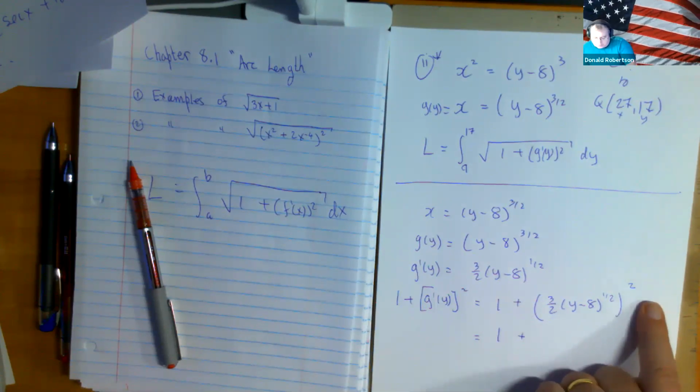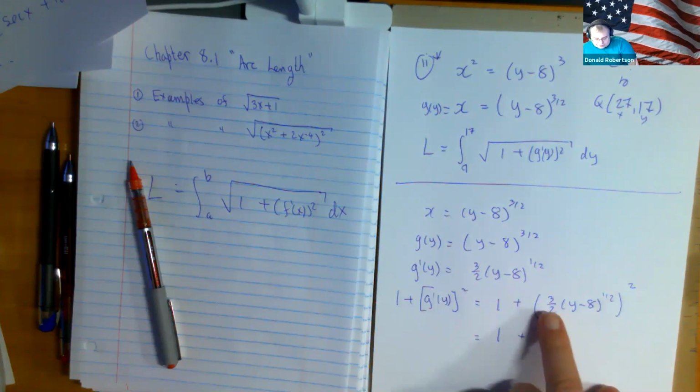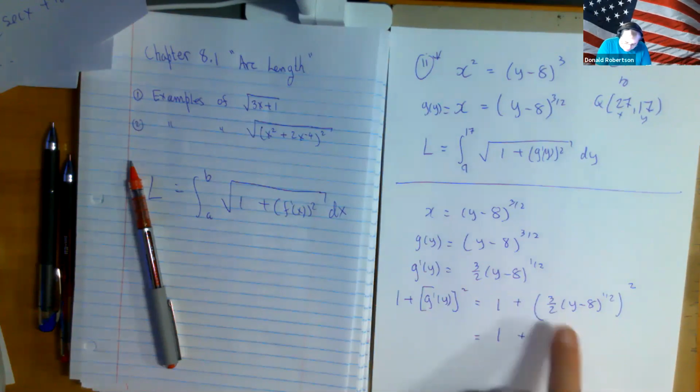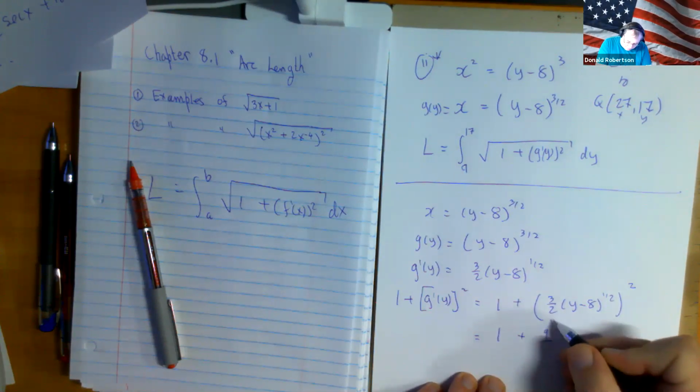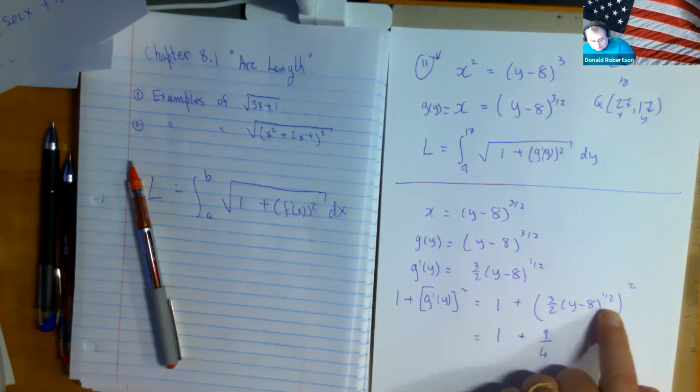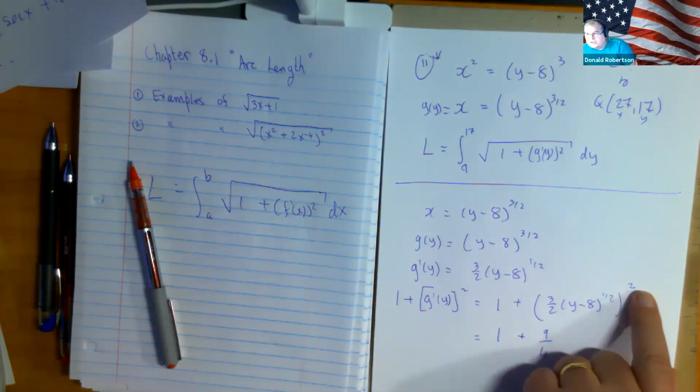Being squared. Now, isn't there a rule that you can square the individual pieces? Right, so the top number gets you 9. The denominator gets you 4. What does y minus 8 to the power of half when you square it become?